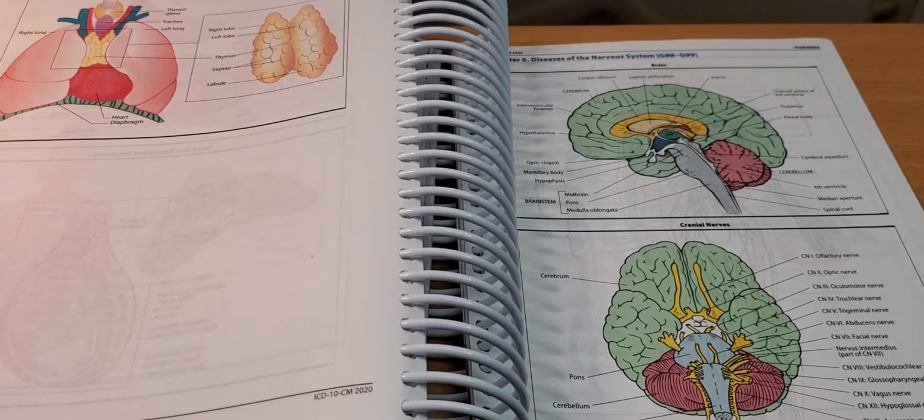All right, so guys, I am almost out of time, but I wanted to go ahead and do a little code lookup with you guys really quick. The rest of that was just all of the anatomy stuff. So we're going to look up diabetes so that I can show you guys how to look up a code in the book. So here we go.